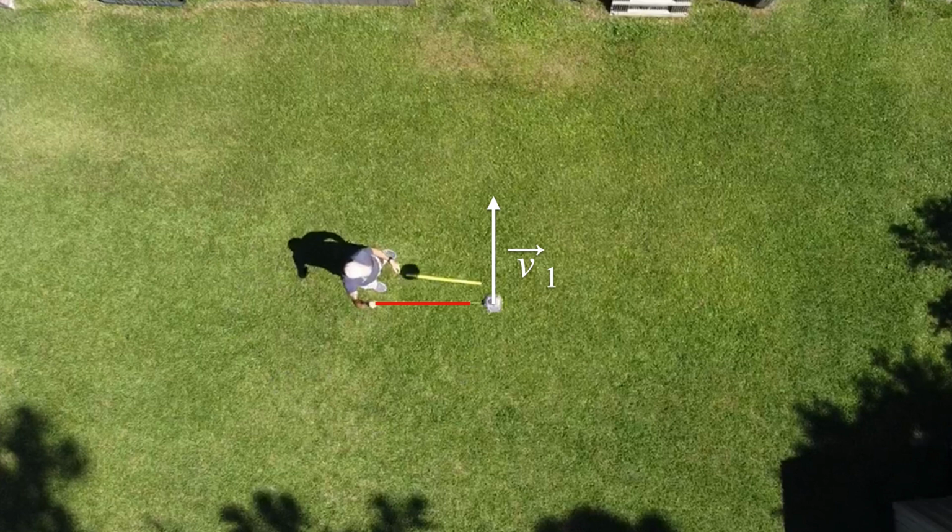And if I look at it a little bit later, it's right there. So it has the same magnitude velocity. The length of the arrows V1 and V2 are the same, but it's in a different direction. So if I use these two vectors to find the change in velocity, I can move them over here.